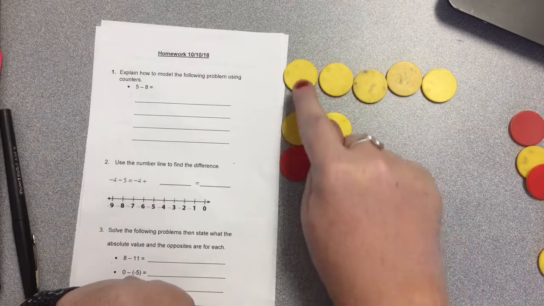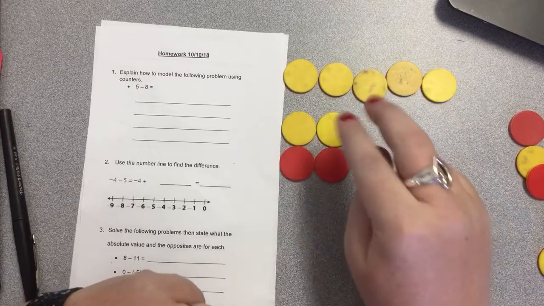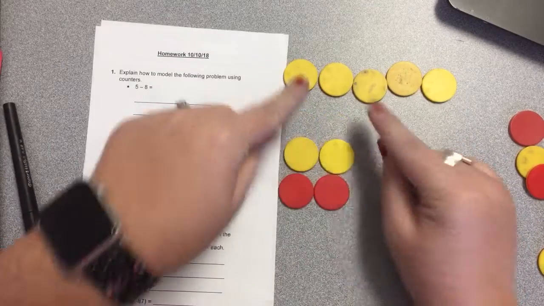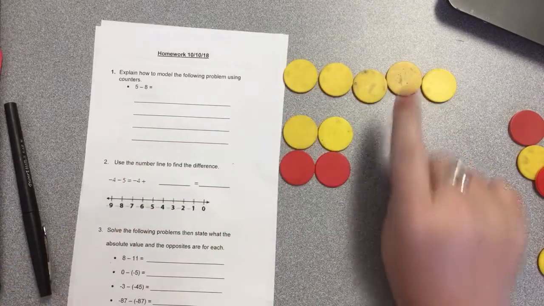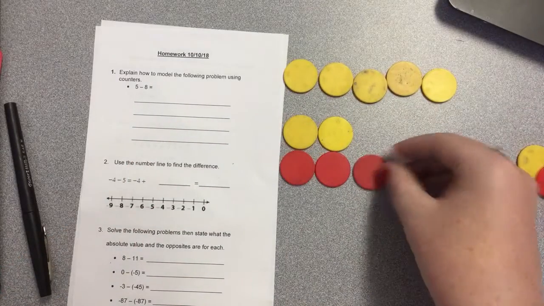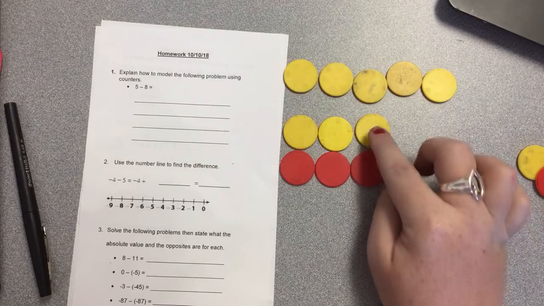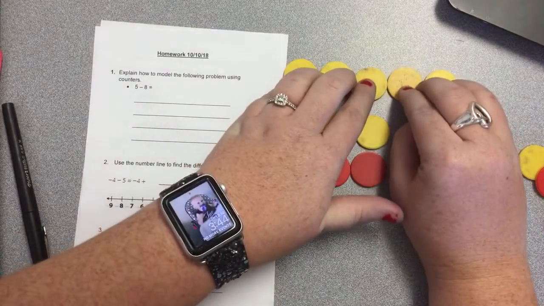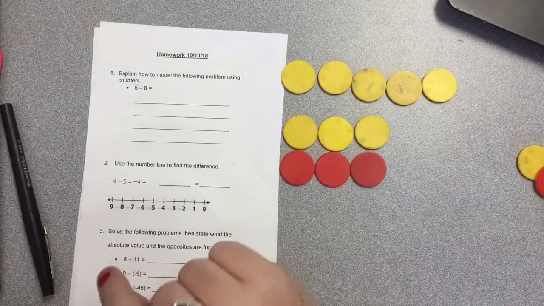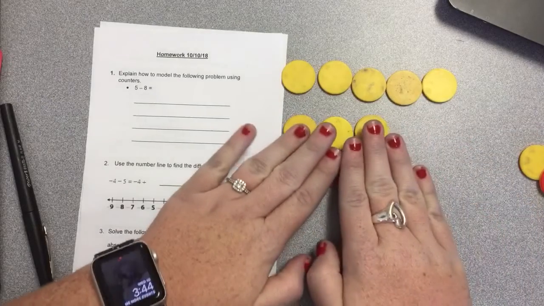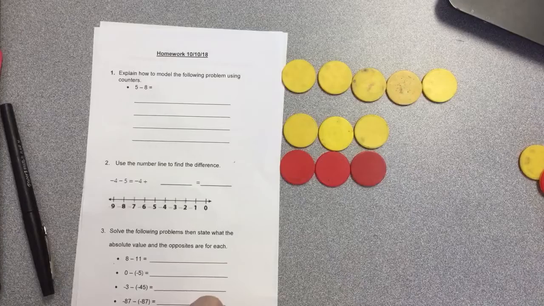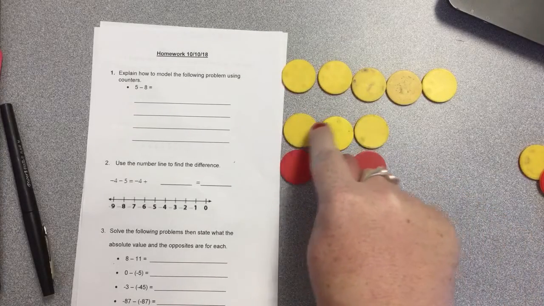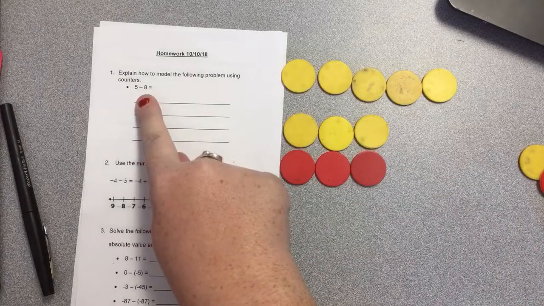Now I have 1, 2, 3, 4, 5, 6, 7 positives. 2 zero pairs plus 5 is only 5 still, but I have 7 positives to take away. I need to do one more so that I have 8 positives to take away. So now I have 5 positives plus 3 zero pairs, so that's 0, 0, 0 plus 5 is still 5. Then I have 8 positives to take away now.